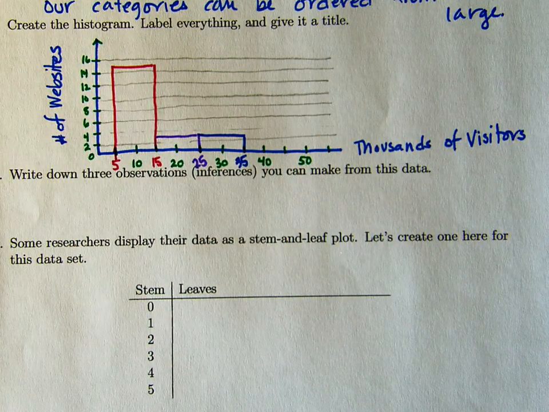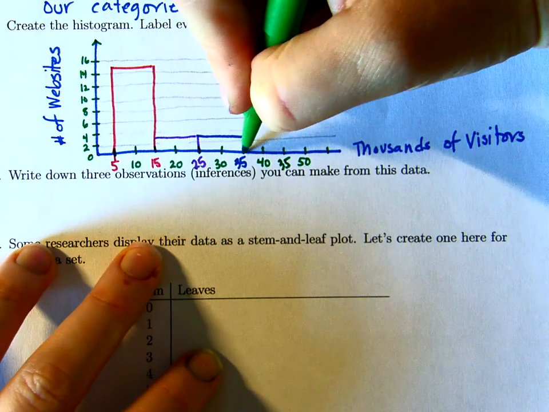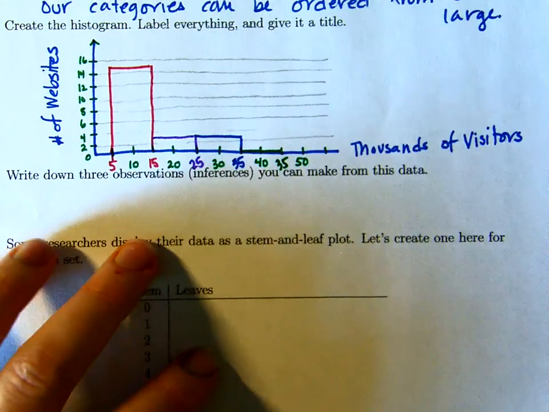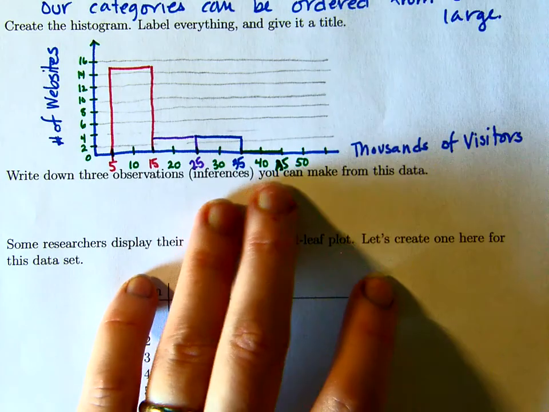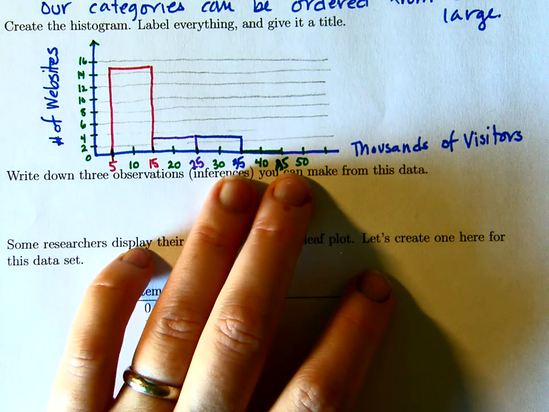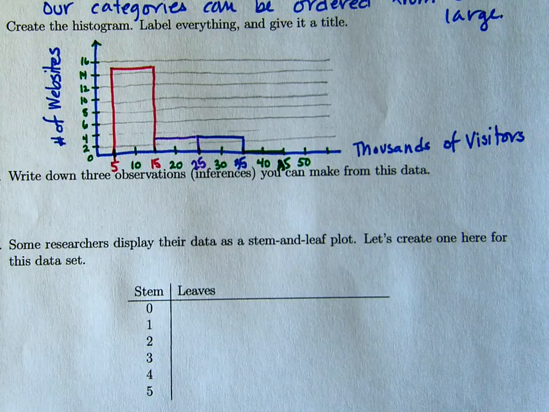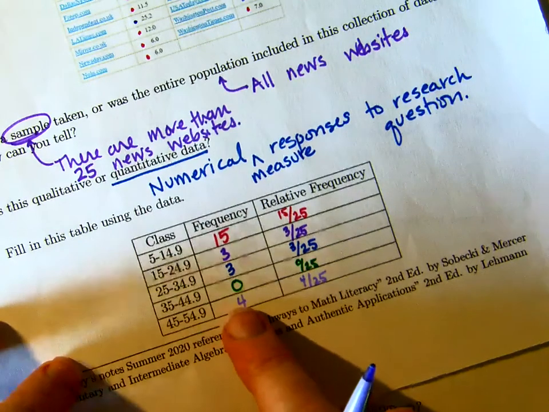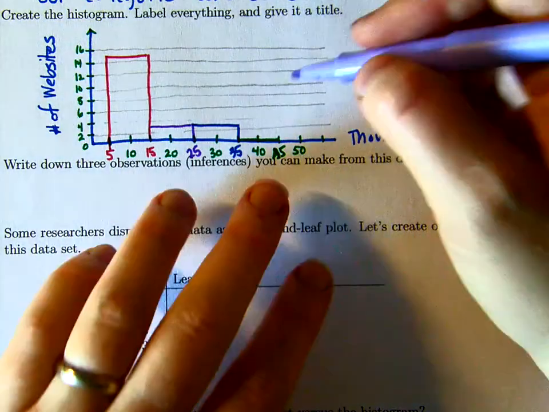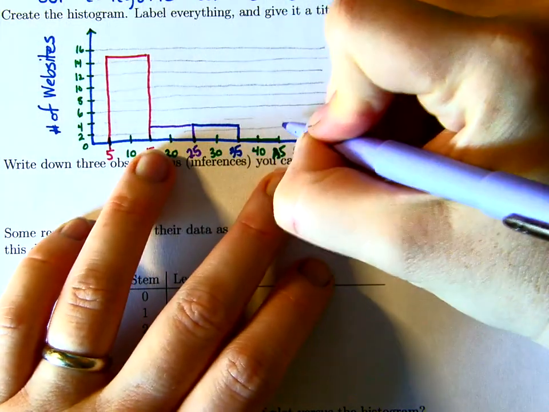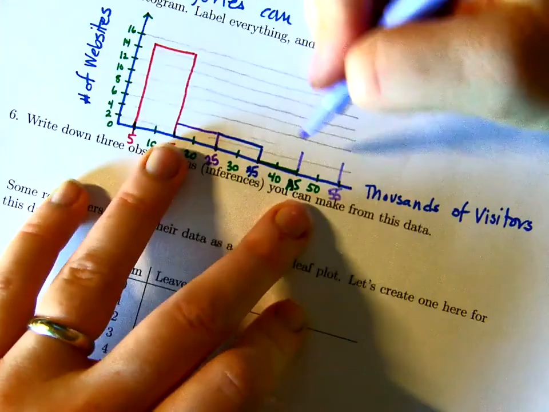For the next category, there were 0. There were 0 websites that had between, oopsie, why did I write 35? That's a 45 for sure. Between 35 and 45,000 web visitors. And then, surprisingly, there were 4 websites that had between 45,000 and 55,000 visitors. So, 4. This is 55.